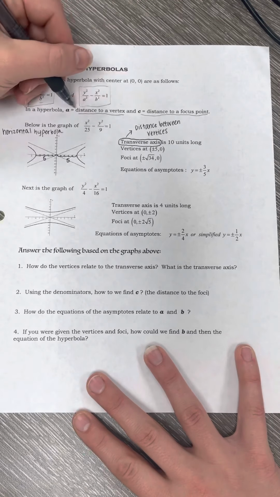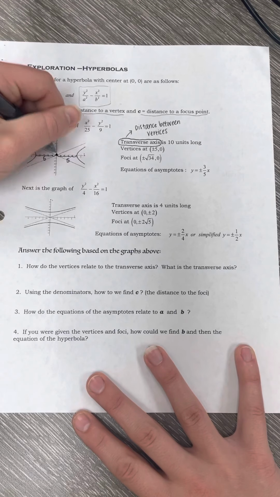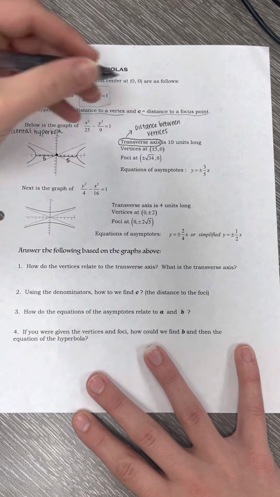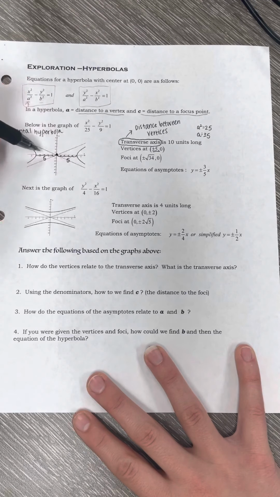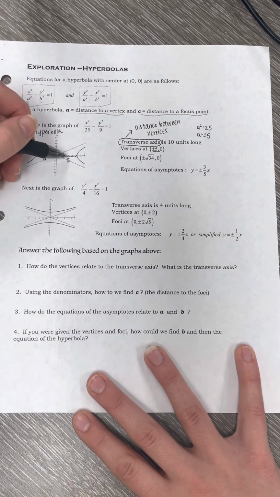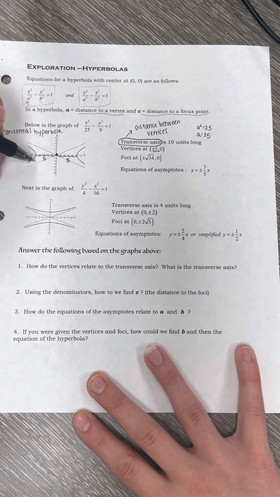If a is the distance to the vertex from the center, and the center is 0, 0, and a squared is equal to 25, then that means a is equal to plus or minus 5, which is shown here. So the distance to the vertices is 5 on the right, 5 on the left. So the total distance between the vertices is 10 units. From the center, we go 5 to this vertex, and from the center, we go 5 to the left to the other vertex.